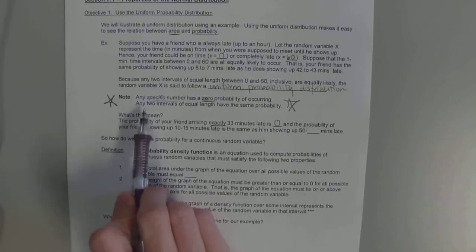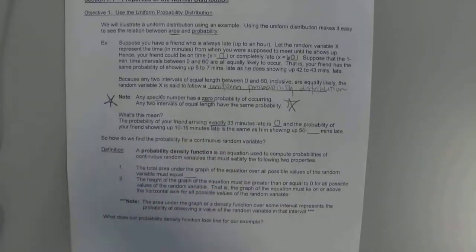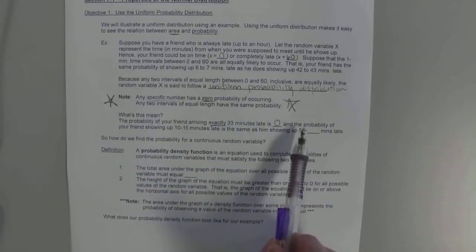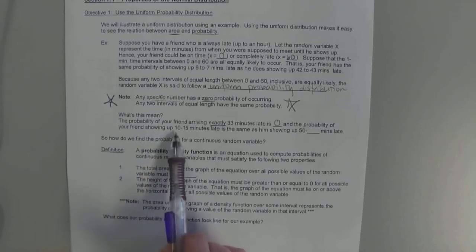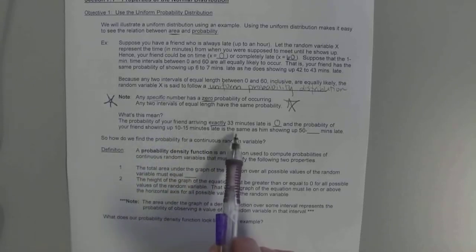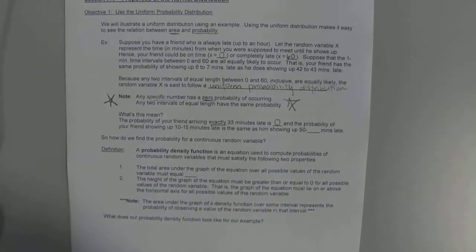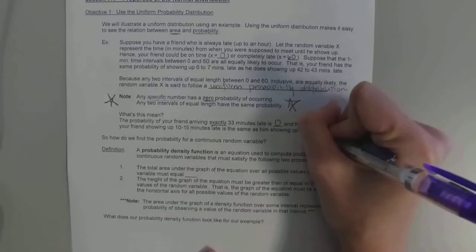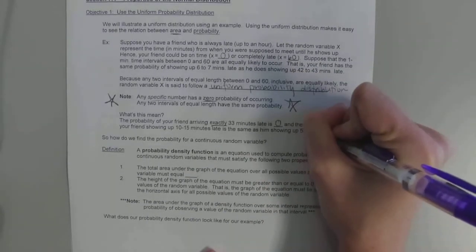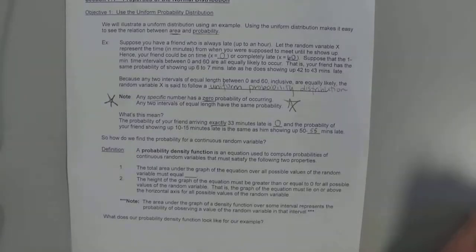The second thing says two intervals of equal length have the same probability. So let's look at the second thing. The probability of your friend showing up 10 to 15 minutes late is exactly the same as him showing up 50 to what? 55. How'd you know? Because 10 to 15, you add 5. It's that 5-minute interval, right?